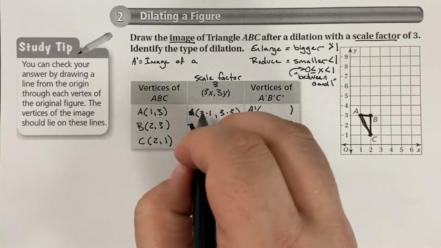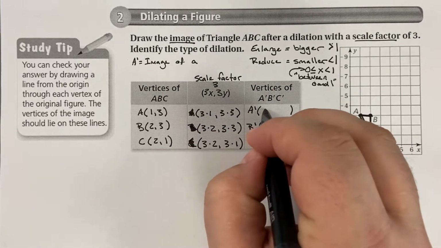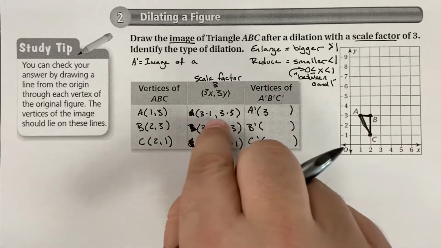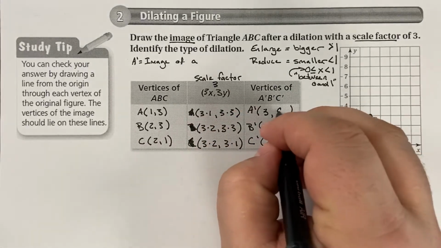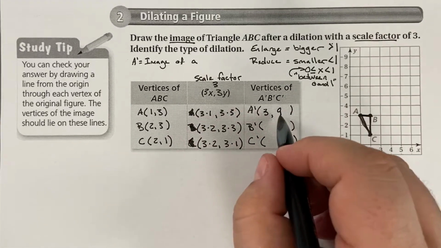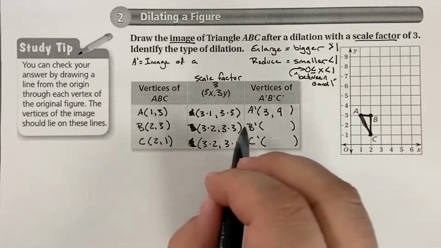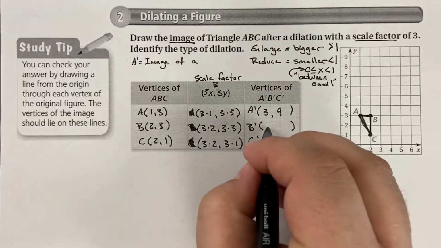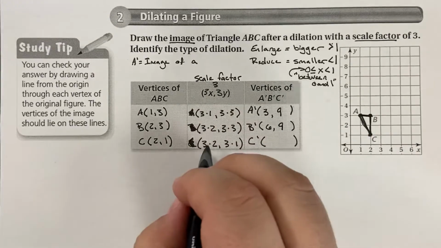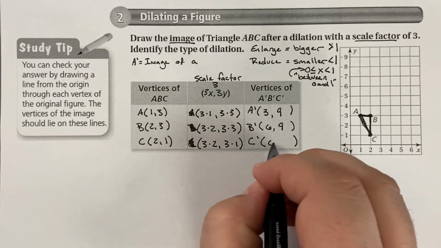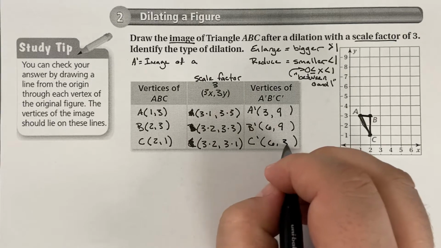So here we're going to take 3 times 1, and we're going to get 3. So that's where our answer goes. Here we're going to take 3 times 3, which is 9, and we now have our new coordinate. We're going to do the same thing for B, so 3 times 2 is 6, and 3 times 3 is 9. 3 times 2 is 6, and 3 times 1 is 3.